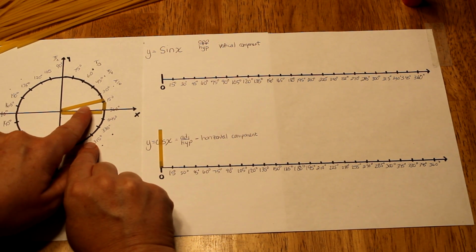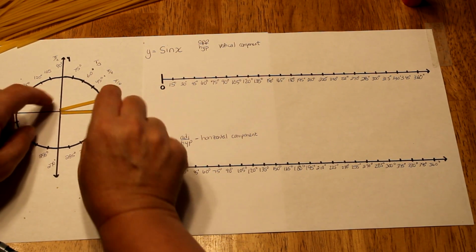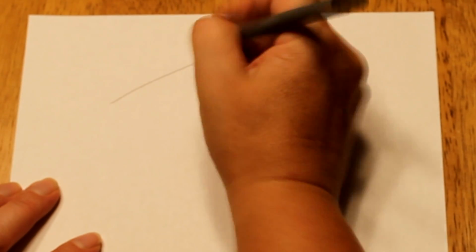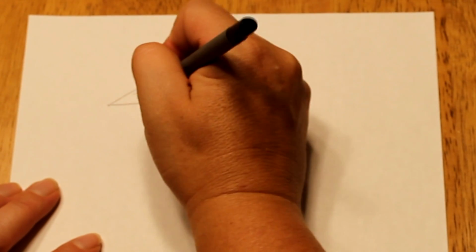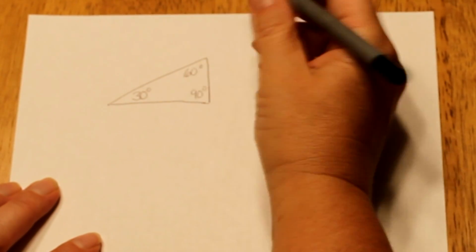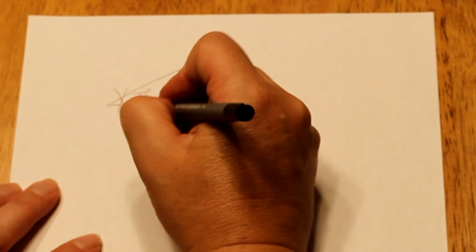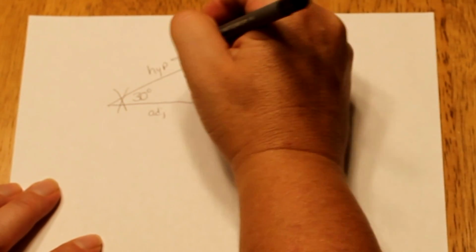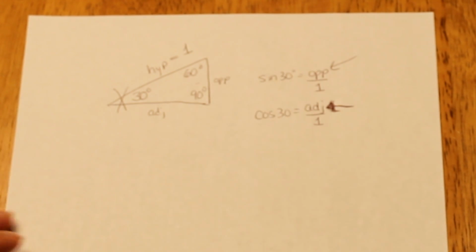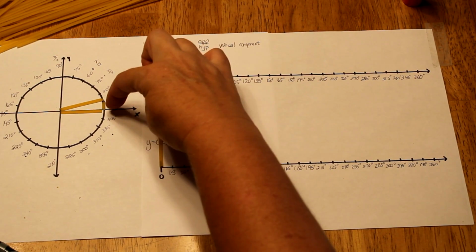Now I'm going to keep my radius, which is my hypotenuse, but I'm going to take my 15 degrees and think about it for a second. Here's my triangle. If I think of a basic 30, 60, 90, the triangle I know pretty well, I can mark off from the 30 degree side the opposite, the adjacent, and the hypotenuse. But since this is a unit circle, the hypotenuse is equal to 1. So if I do opposite over hypotenuse, sine 30 is just equal to the opposite side. Cosine of 30 is equal to just the adjacent side, because the hypotenuse is equal to 1.